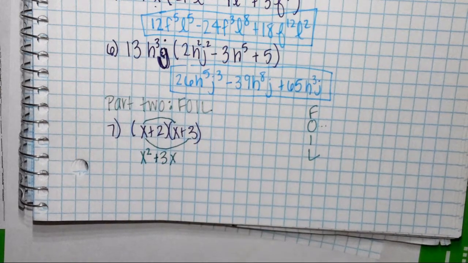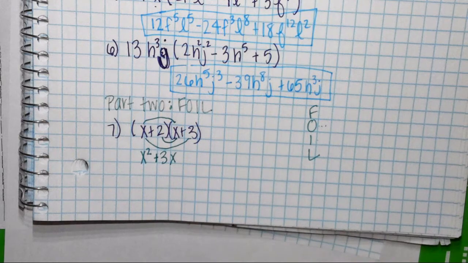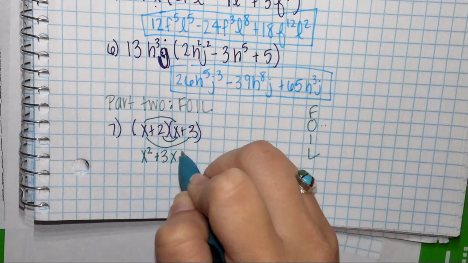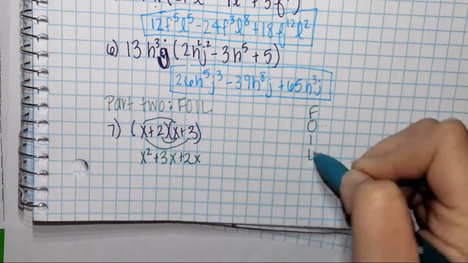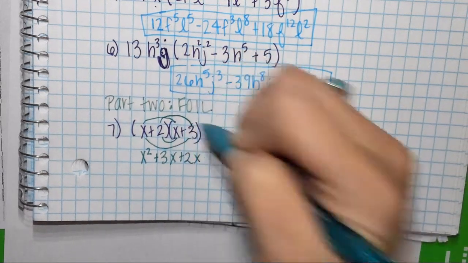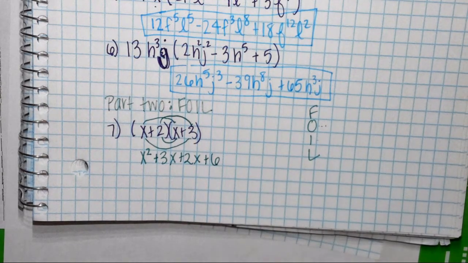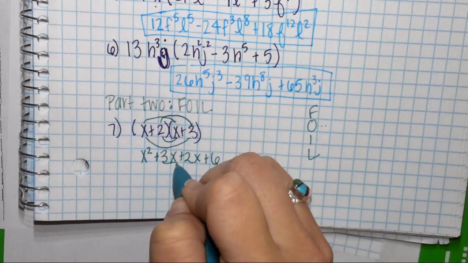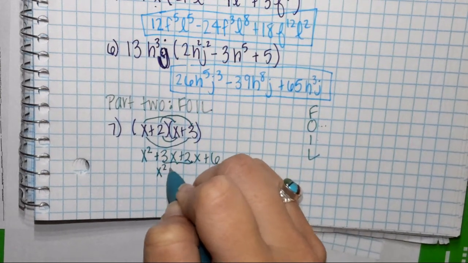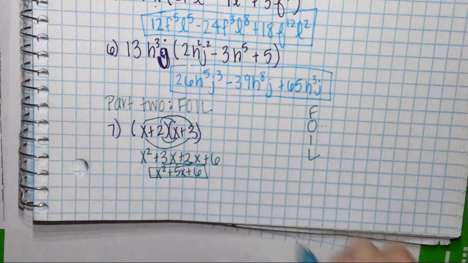Great, both of you take a point. What does the I stand for? Which means the 2 and the x. And what is 2 times x? Plus 2x. And what does the L stand for? Last, the two terms that you have not multiplied, which is 2 times 3, which is 6. Are we done with this problem? What do you have to do? Combine like terms, simplify. So you get x squared plus 5x plus 6.